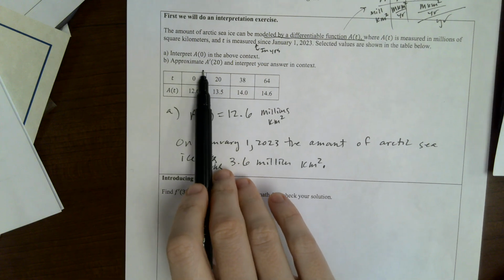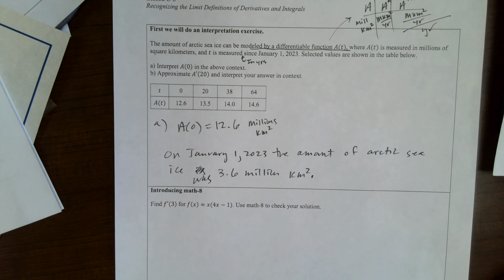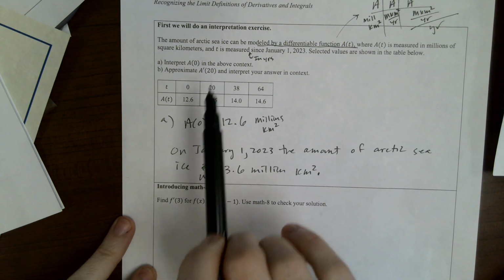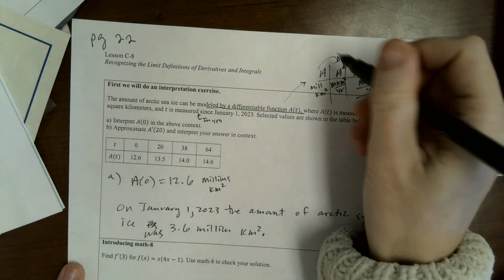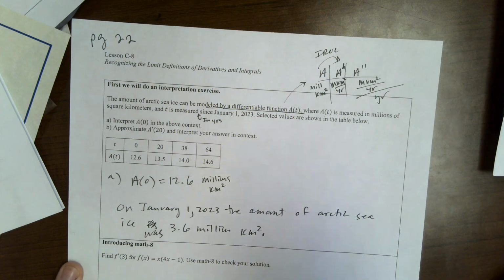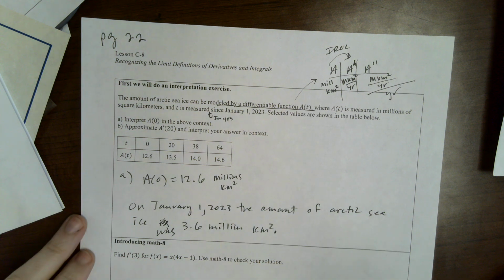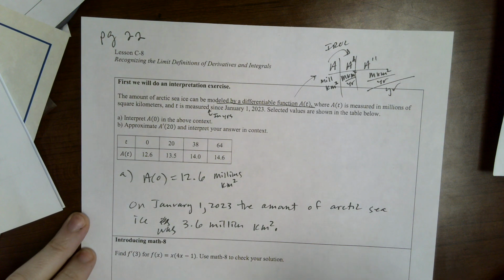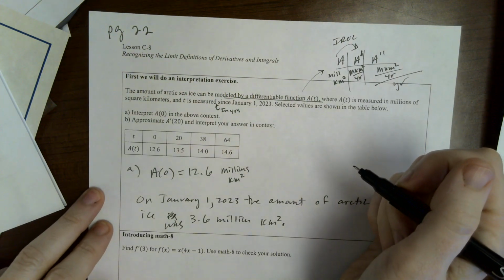Part B, approximate A prime of 20 and interpret your answer in context. Okay, so first we have to find where 20 is, and 20 is right here in the table. So now we're moving over 1. If you're moving over 1, by the way, that's IROC. That's the derivative. So if you're moving right 1 in the derivative sequence, that's IROC, that's the derivative, that's the slope of the tangent line. They're all the same thing.